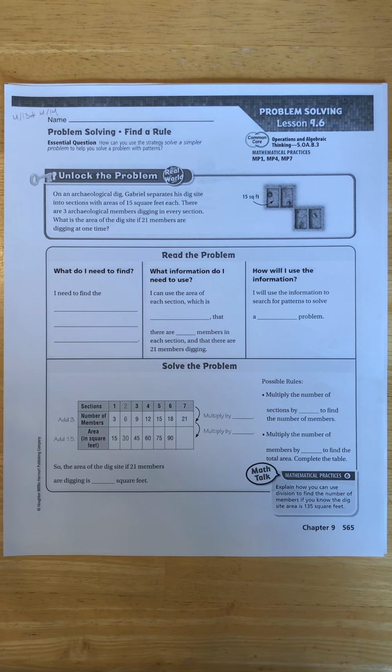Today we're going to be doing 9.6. If you will please get out your workbook, page 565, to do this with me. Today and tomorrow we are going to be doing 9.6, and I'm going to be doing it 100% with you.